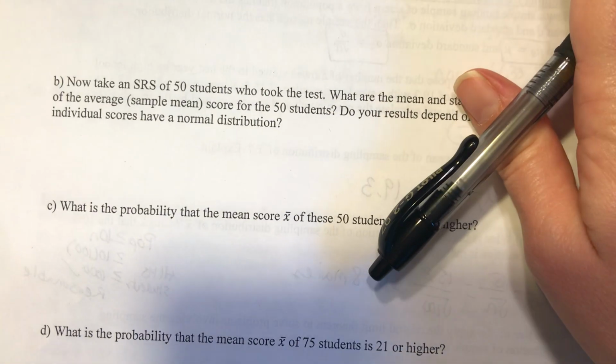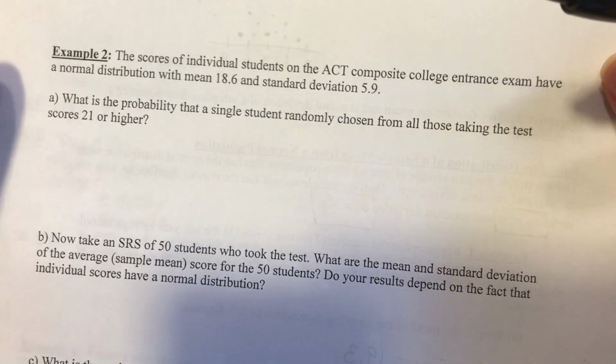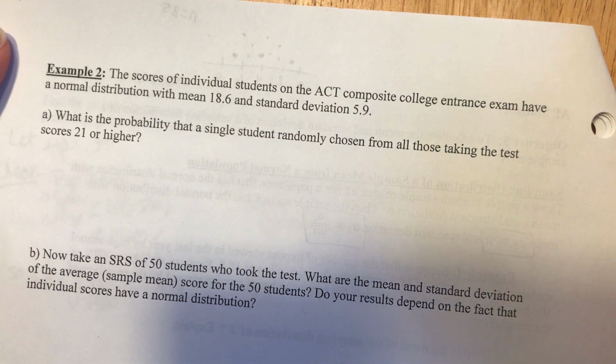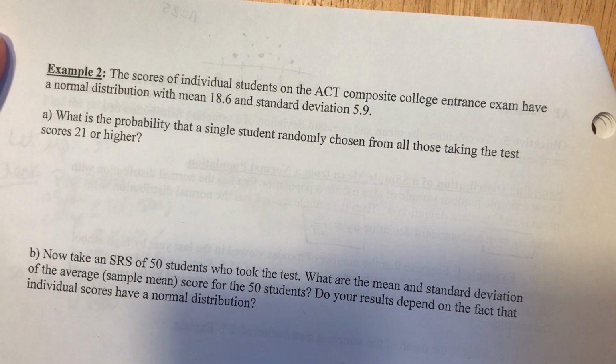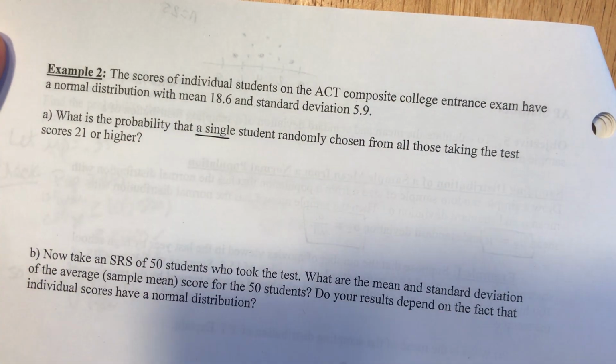So, if we talk about some problems, right? The scores of individual students on the ACT Composite College Entrance Exam have a normal distribution with a mean of 18.6 and a standard deviation of 5.9. Question A is actually from chapter 2. What's the probability that a single student randomly chosen from all those taking the test scores 21 or higher? So we just want one kid.